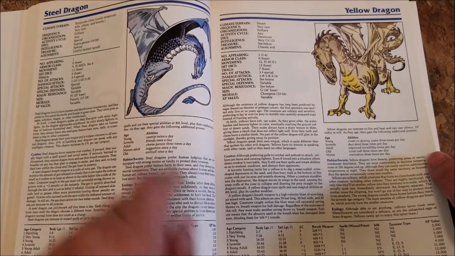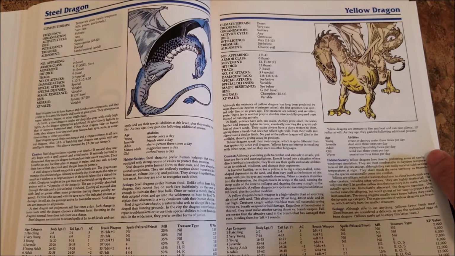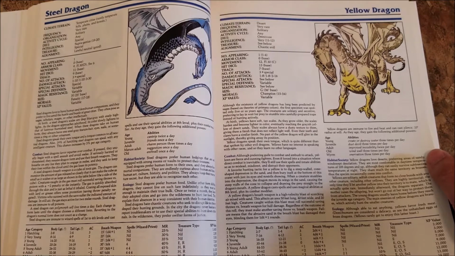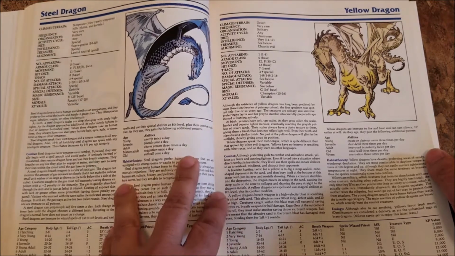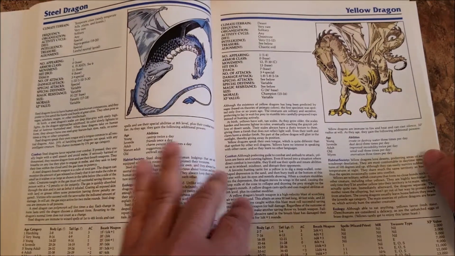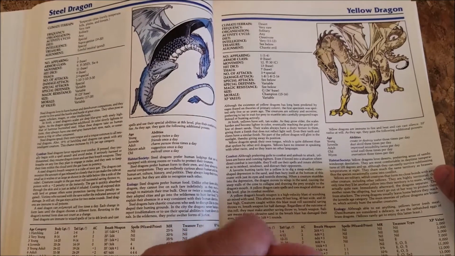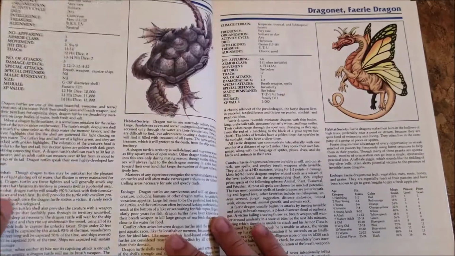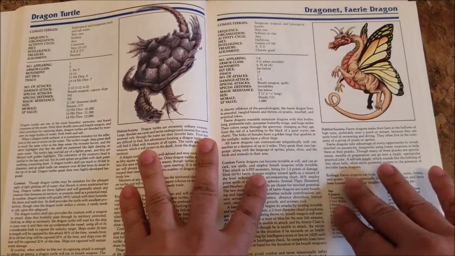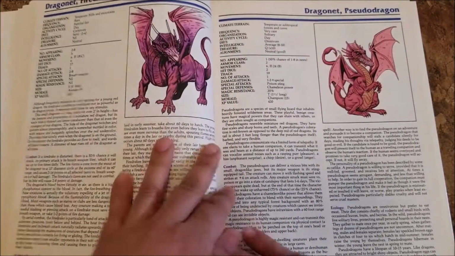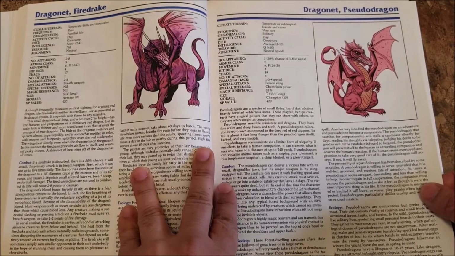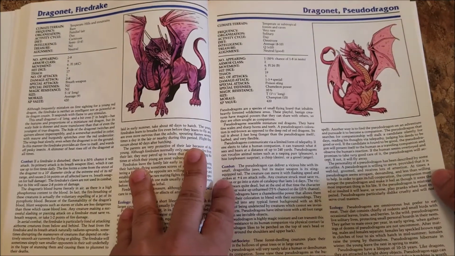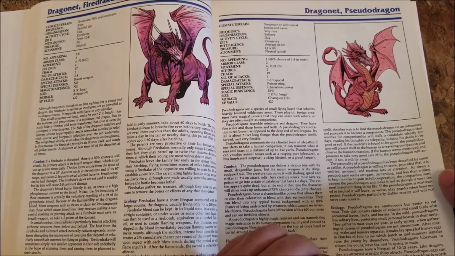Of course, your steel dragon, which for me is kind of the same concept as using steel in Dragonlance versus using gold. Yellow dragon. So they really elaborated on the dragons in this book, which I really like. Dragonettes, which I guess is your dragonkin, not true dragons.